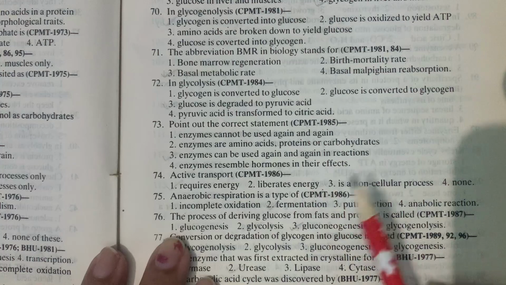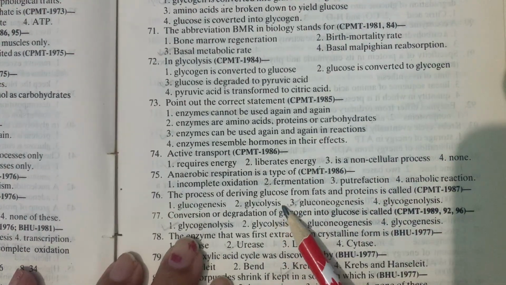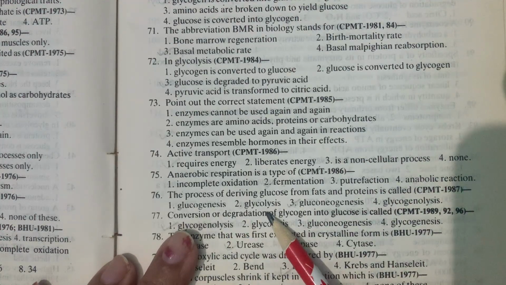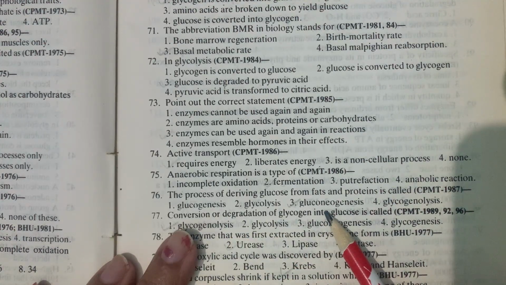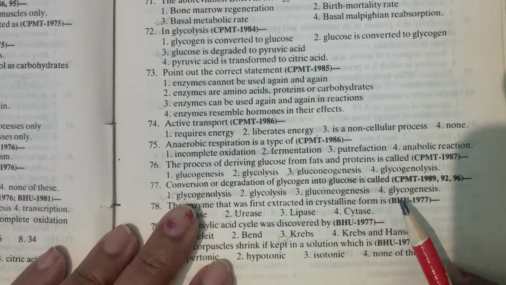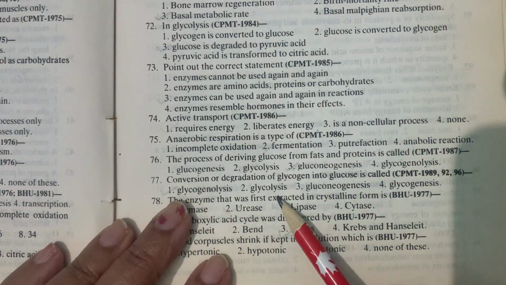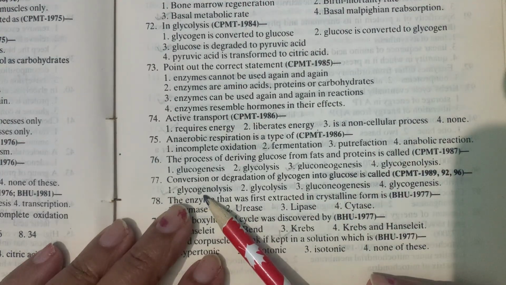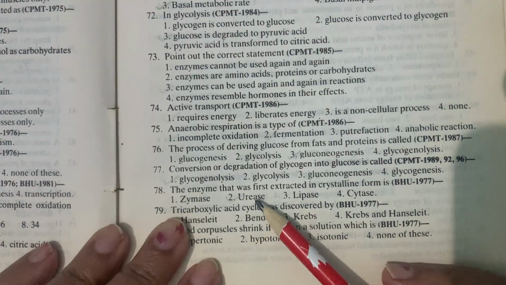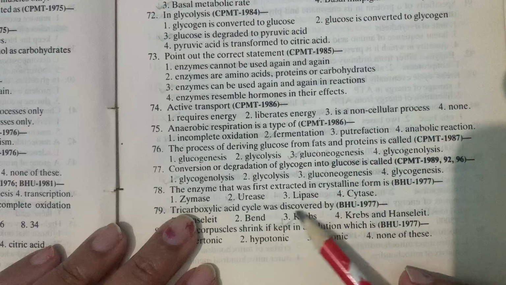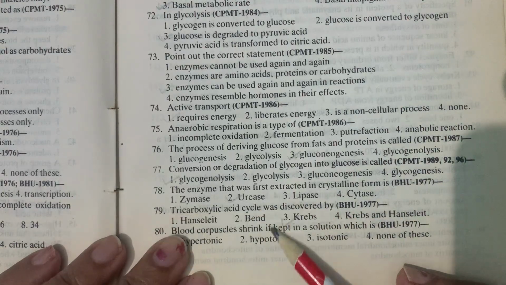It is fermentation. The process of deriving glucose from fats and proteins is called glucogenesis, glycolysis, gluconeogenesis, glycogenolysis. It is gluconeogenesis. Degradation of glycogen into glucose is called glycogenolysis, glycolysis, gluconeogenesis, glycogenesis. It is glycogenolysis. The enzyme that was first extracted in crystalline form is zymase, urease, lipase, cytase. It is urease.